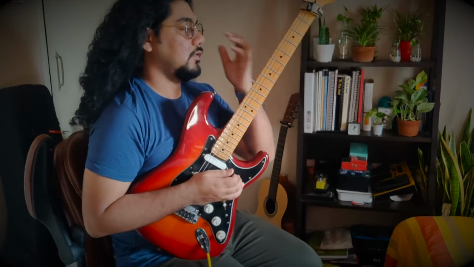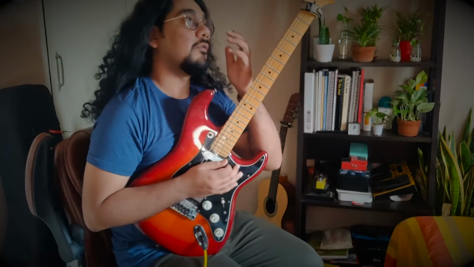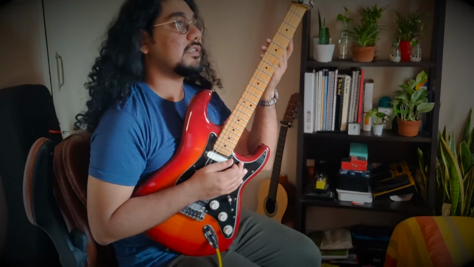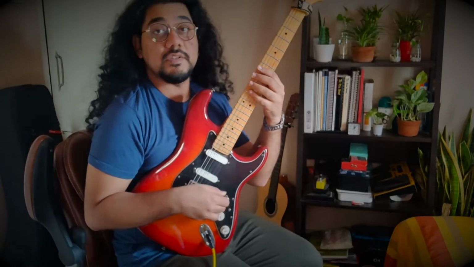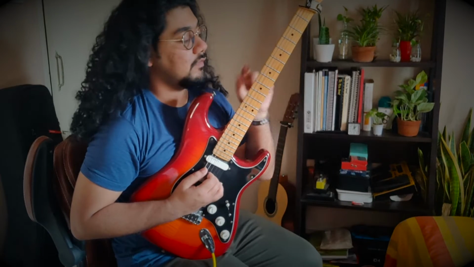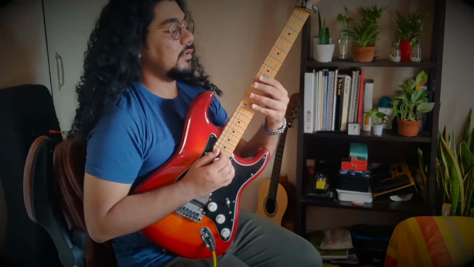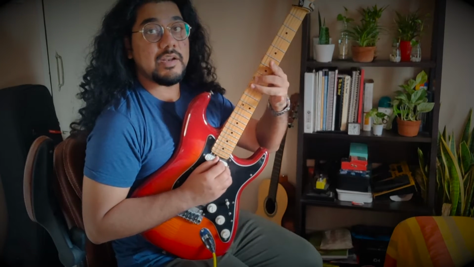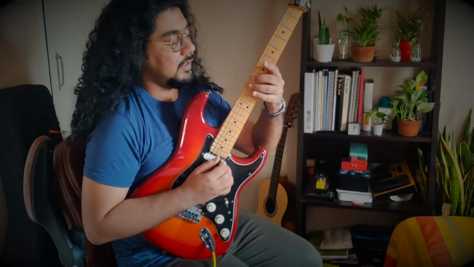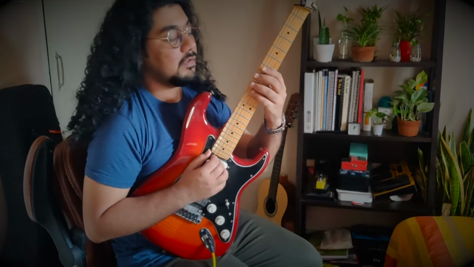So if we take the key of C, the Lydian scale is essentially a major scale but with a sharpened fourth. So this is your C major scale right here, from the sixth string, 8th fret. We're simply going to change this F and turn it into an F sharp, right? And this F will become an F sharp there. So we end up with.